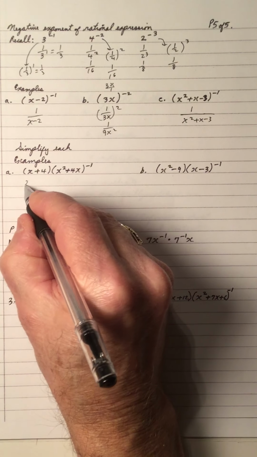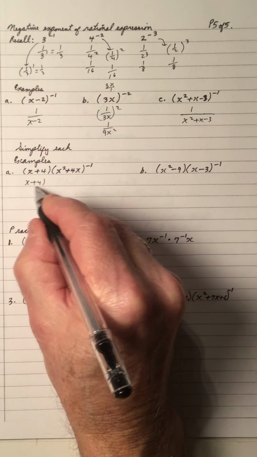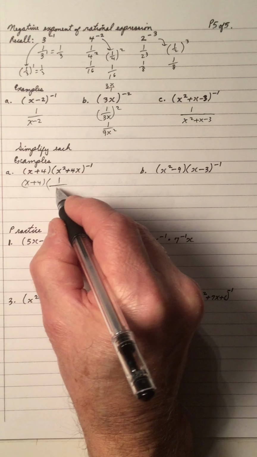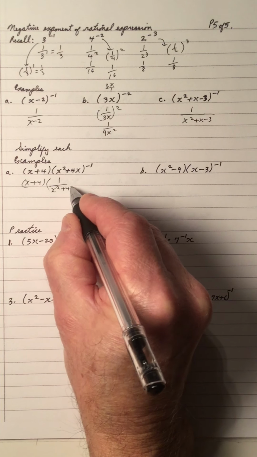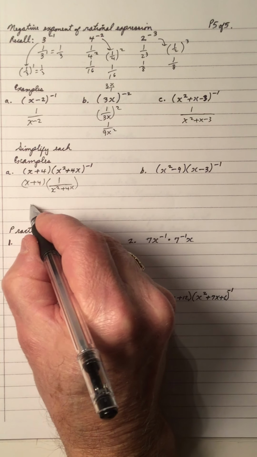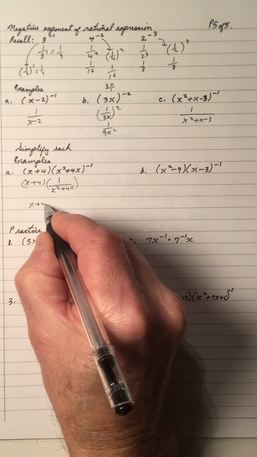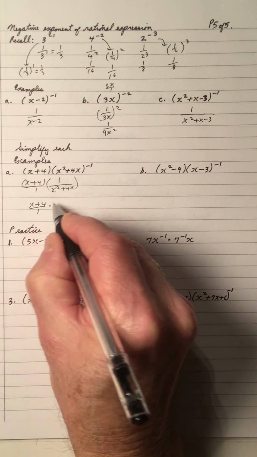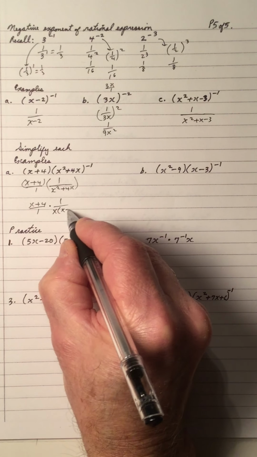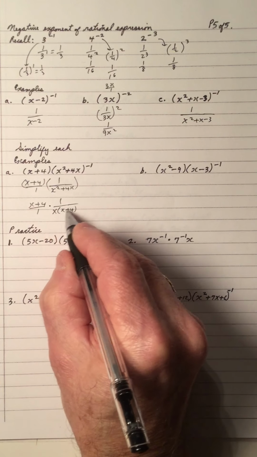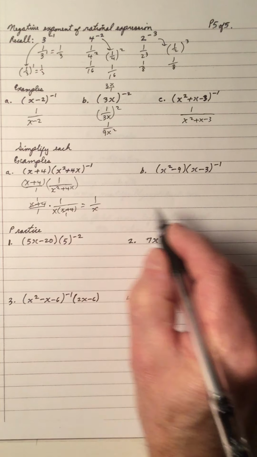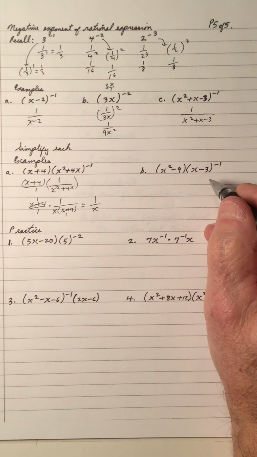So here we go. So this is an x plus 4, and it's times. Notice that's a multiplication in the middle. So that's 1 over x squared plus 4x. So notice the negative 1 does the reciprocal of this. And you notice this is a multiplication. So this is an x plus 4, that's over 1 times. So x squared, x comes out because it's GCF. x is common. So x plus 4 is common. So the answer is 1 over x. So notice the negative exponent does the reciprocal.